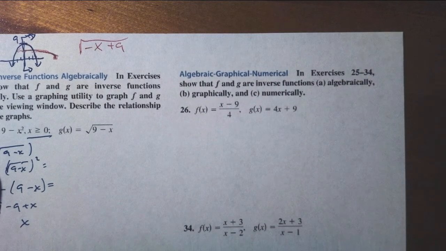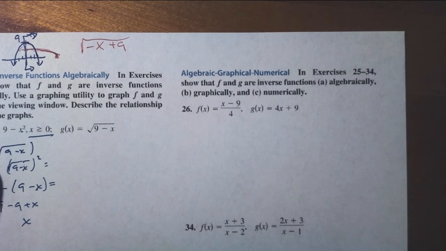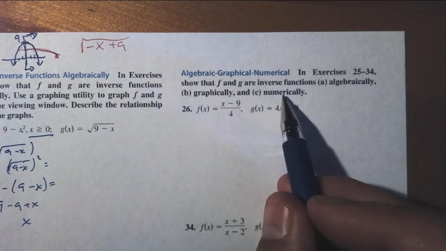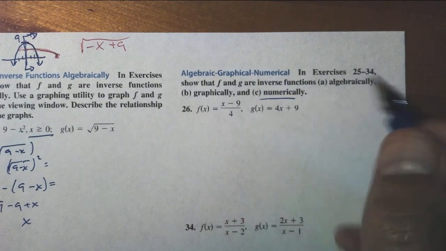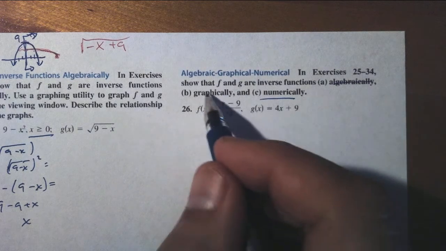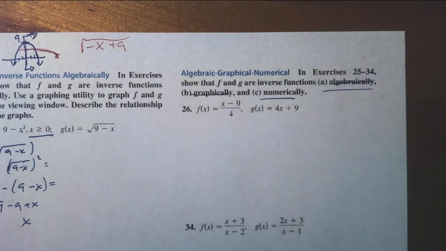In 25 through 34, show that f and g are inverses algebraically. We're going to do algebraically. We can look at it a graph. To do it numerically, we'll take a look at that. So we're going to go here. I'm not necessarily going to graph this. I am going to do it algebraically.